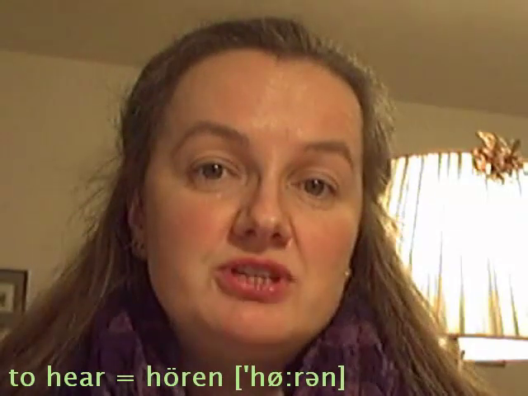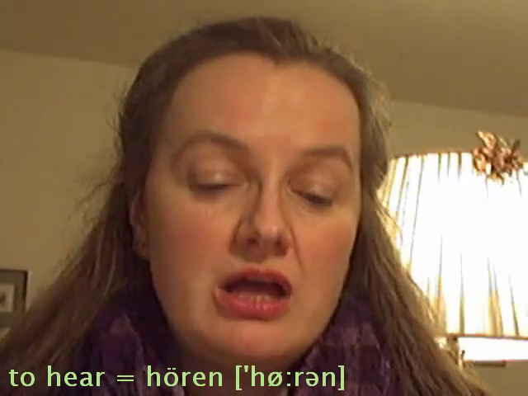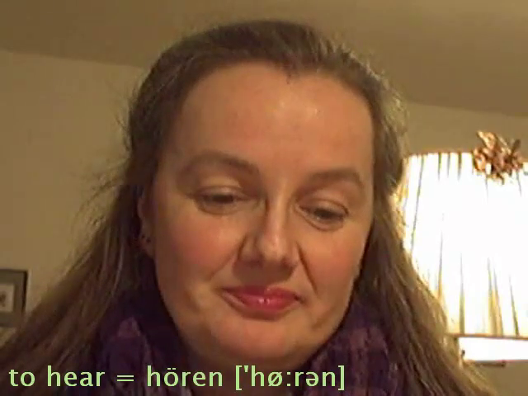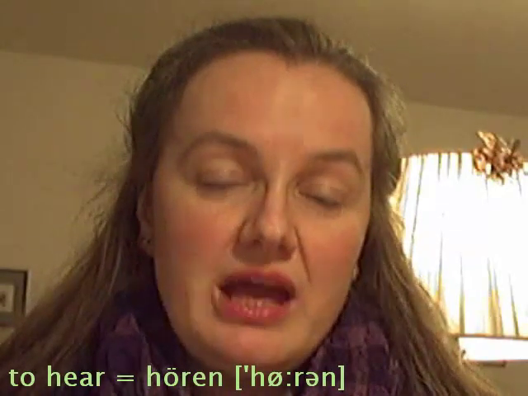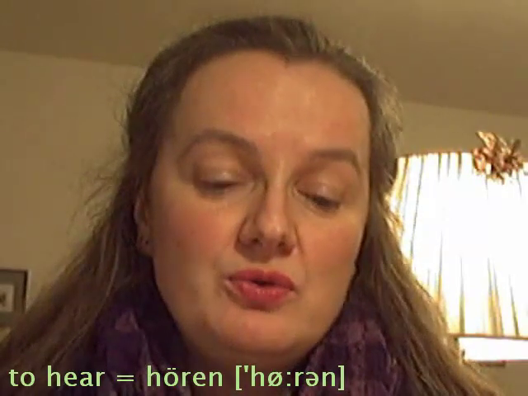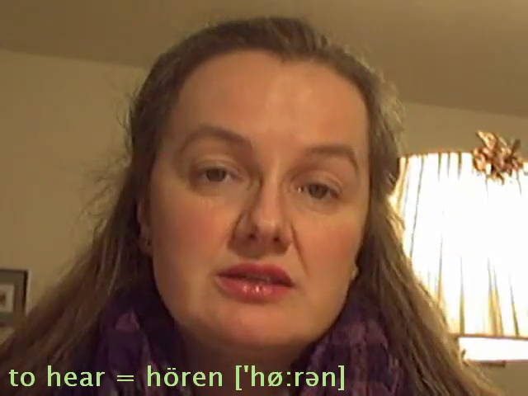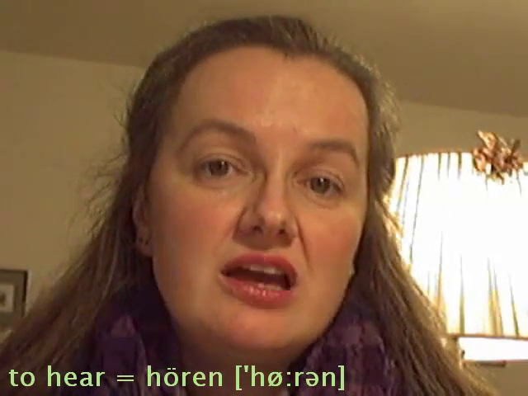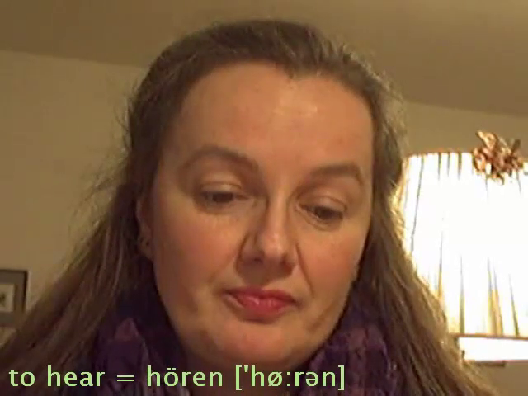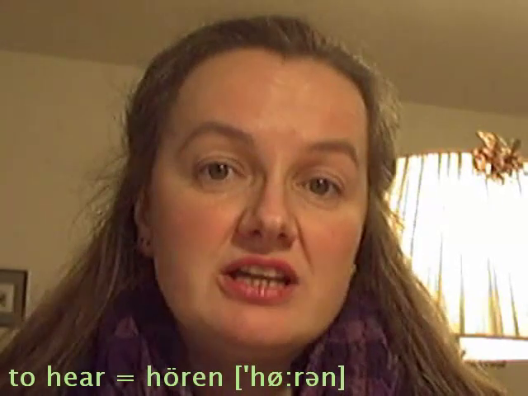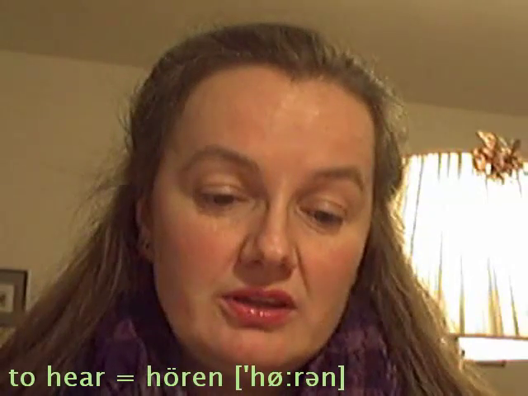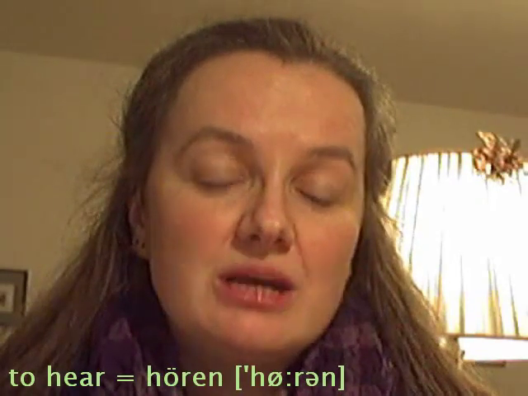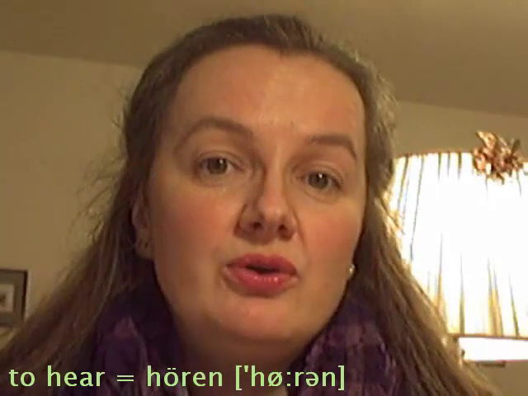So in the phonetic script you can see that we have a long Ö sound, and the sign looks like an O a little bit, and we have a double point after this Ö sign, and the double point is the sign in the phonetic script which always makes vowels long. We have an unstressed E in the last syllable, and the sign looks like an E turned upside down, so it's hören.